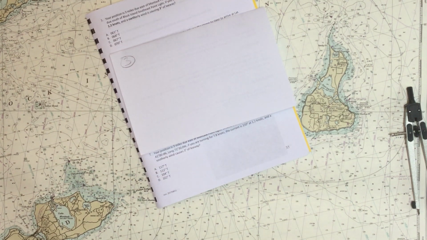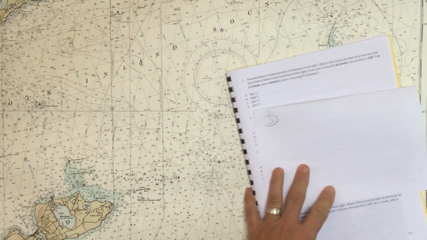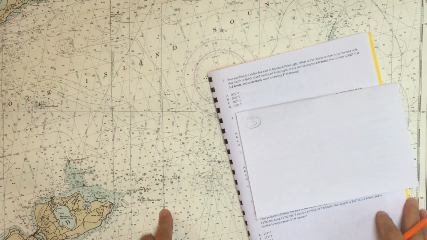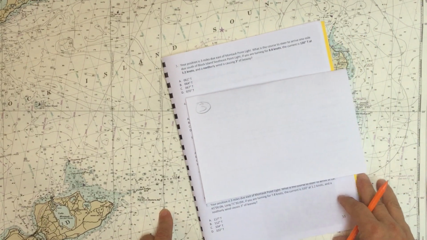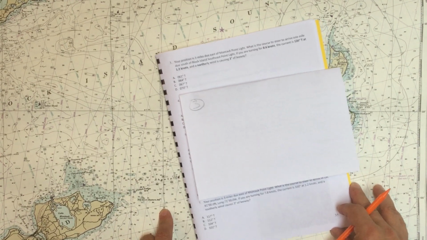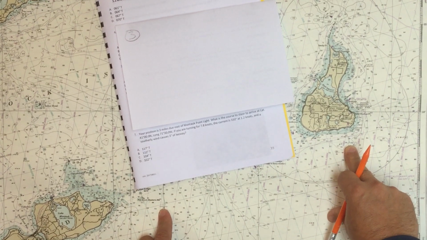Here we are on number 3 in the current leeway section of your book, page 35. It says your position is 3 miles due east of Montauk Point Light. It's a spot we've plotted before, so I already had a mark there. It asks what is the course to arrive 1 mile due south of Block Island Southeast Point Light, also a place we've charted in previous problems, so I've got a mark there already.